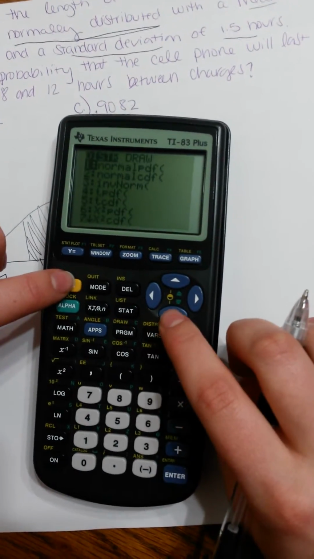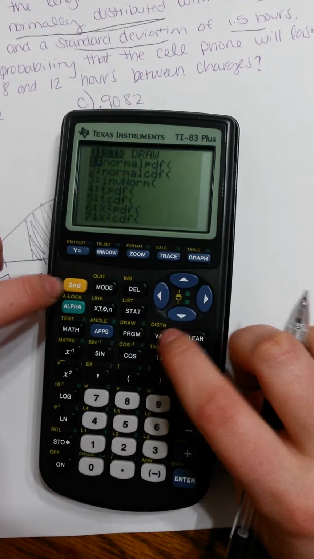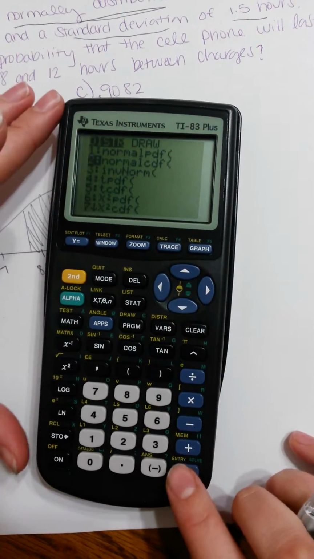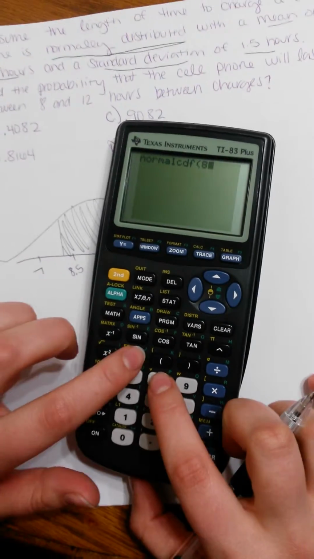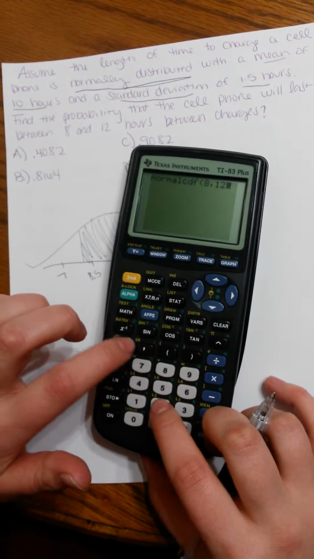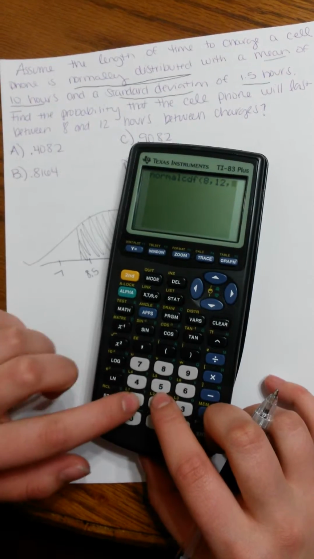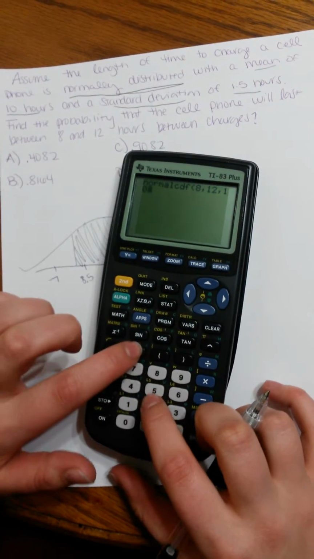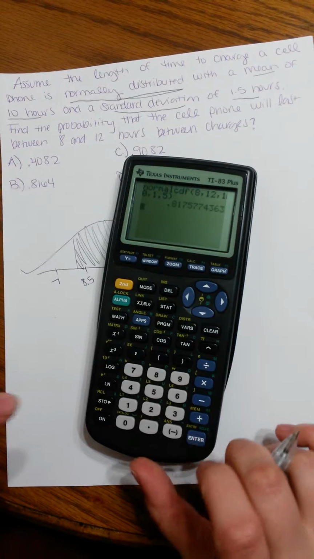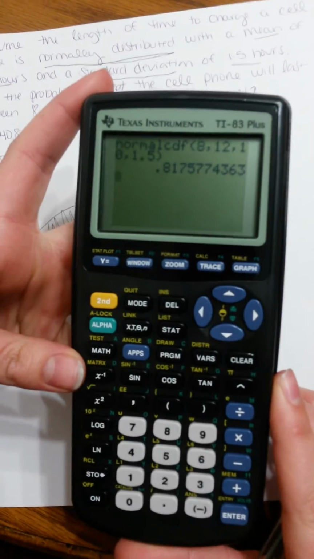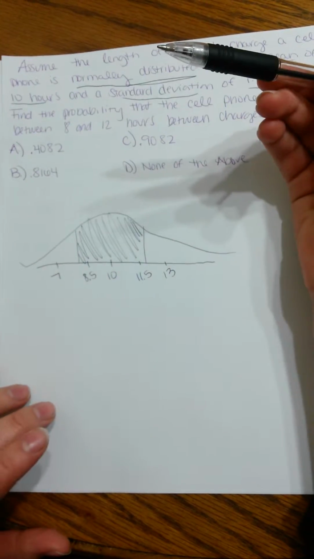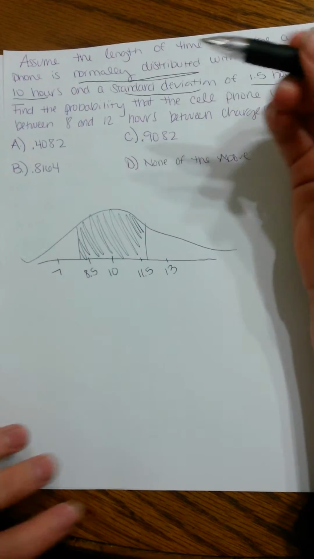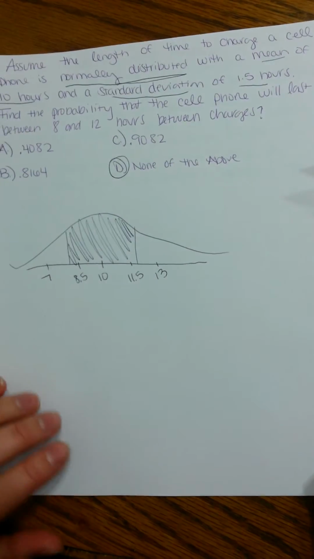So you go to second and then distribution here, and we're going to do a normal CDF. So we start with our starting point, which is 8, our ending point, which is 12, our mean is 10, and then comma and our standard deviation. The answer it gives us is 0.8175. So yes, this answer is close, but the calculator gave us 0.8175. So the answer would be none of the above.